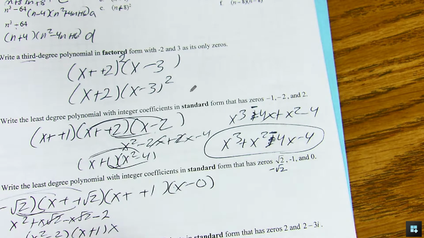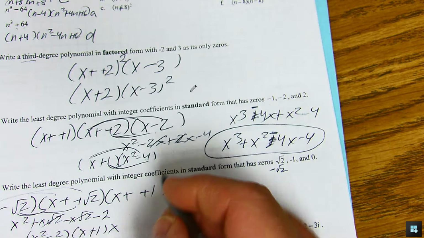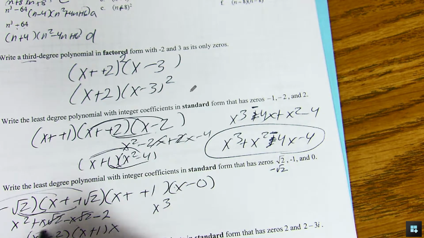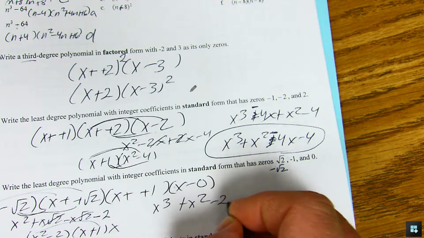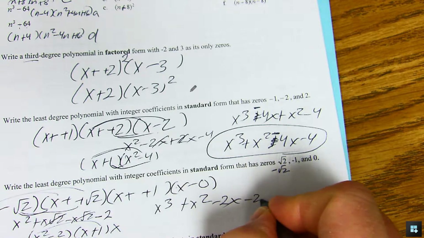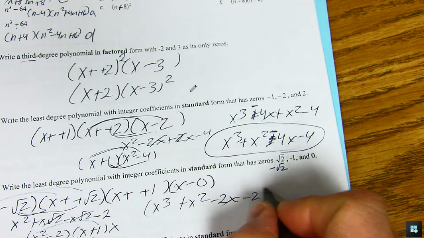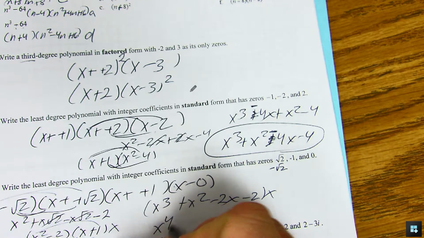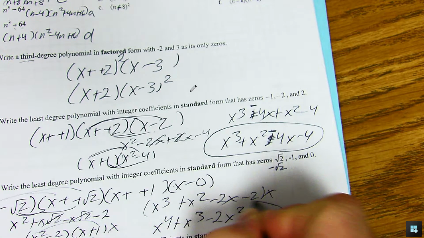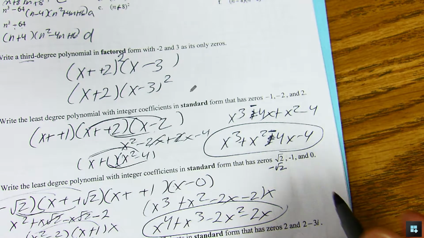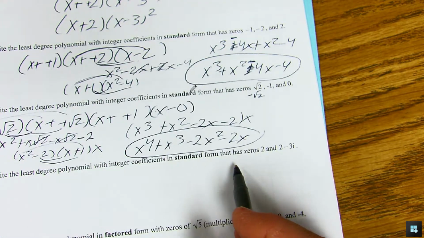Now, if I were you personally, I would multiply these two first, and then multiply the x into everything. So I get x cubed plus x squared minus 2x minus 2. Now I'm going to multiply everything by x. It's going to be x to the 4th plus x cubed minus 2x squared minus 2x. Done.